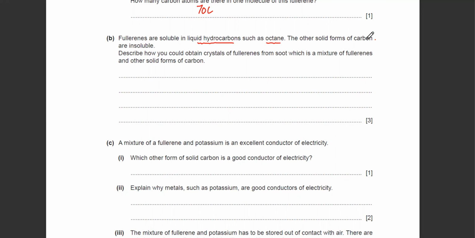And he's saying other solid forms of carbon. What are other solid forms of carbon? Like diamond, graphite. He has stated that other solid forms of carbon are insoluble. So describe how you could obtain crystals of fullerene from soot, which is a mixture. Soot is the black substance that you get when you burn something, like if you burn wood.